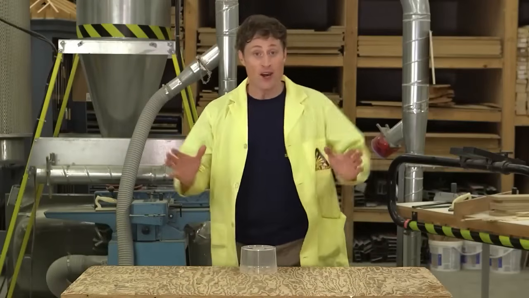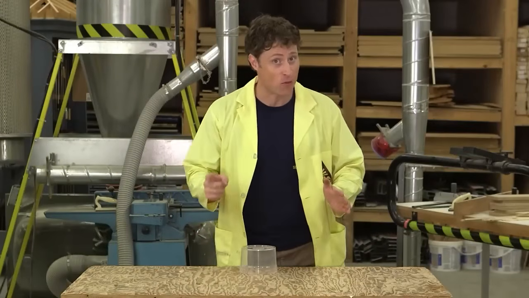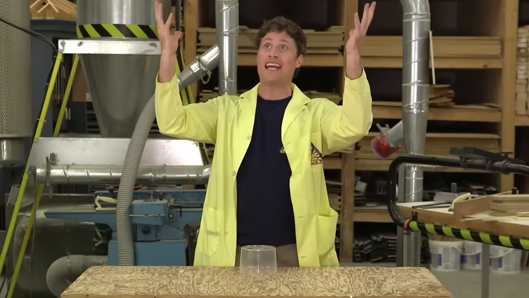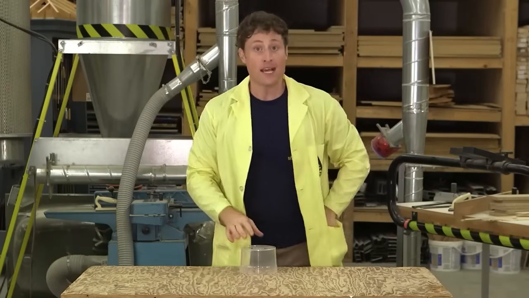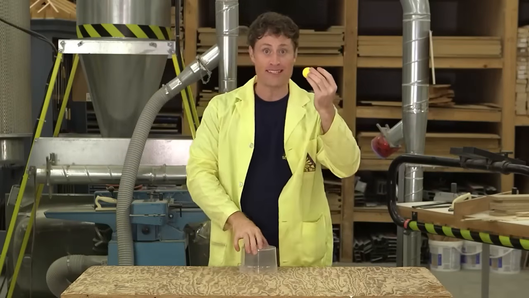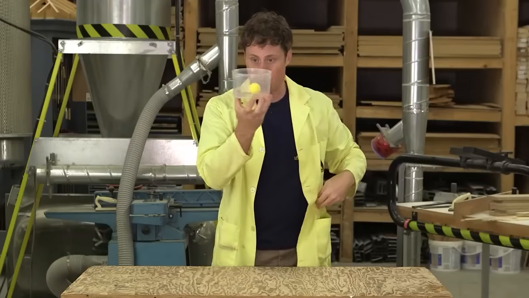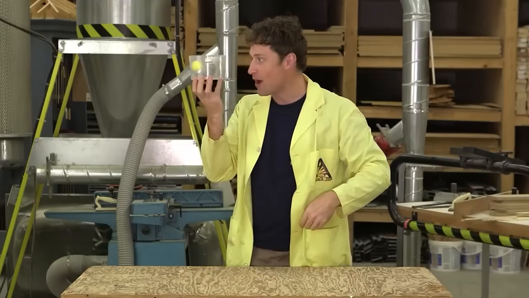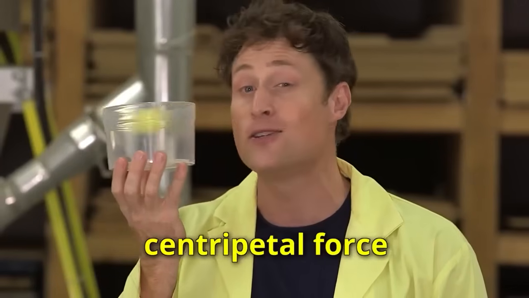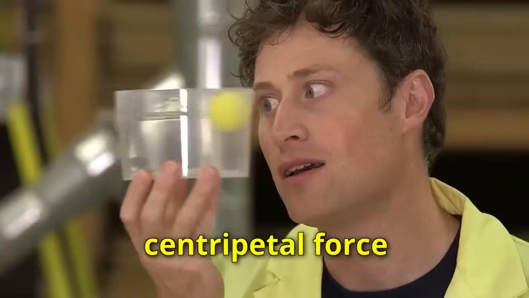Time for a mini-max. Here's how you can use the forces of things spinning around to defy gravity. Well, sort of. Take a ping pong ball and put it in a plastic container like a cup, or this is the top of a CD spindle. Put it in and start spinning it around. If you do it right, you can get the ball spinning only on the sides of your container and not touching the bottom. That's centripetal force at work.